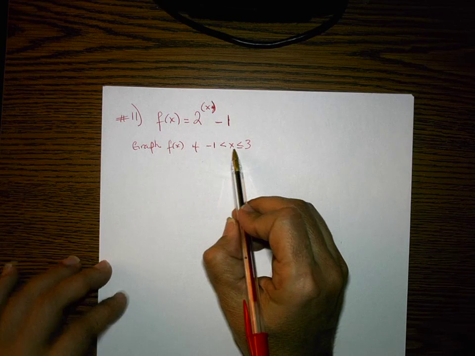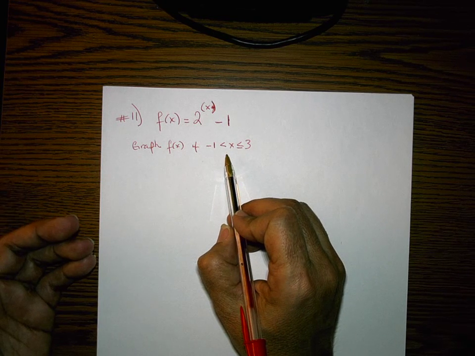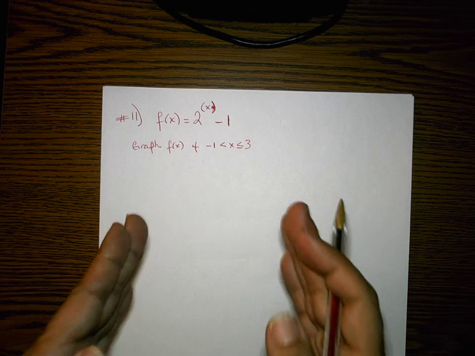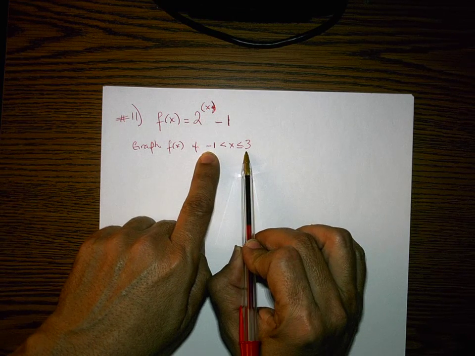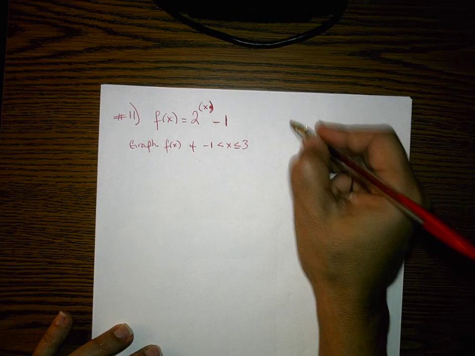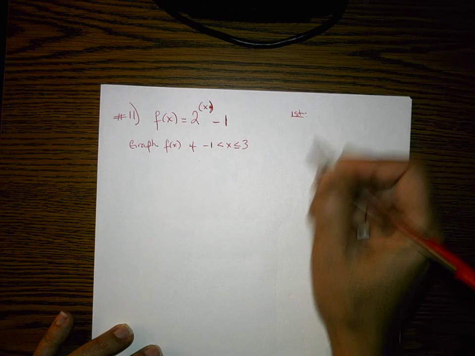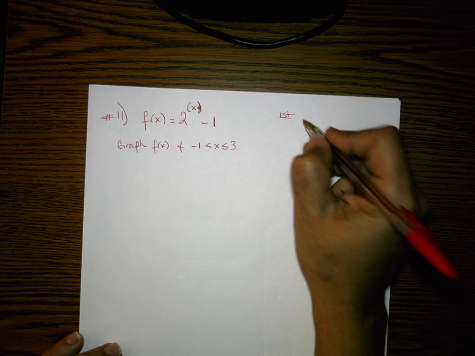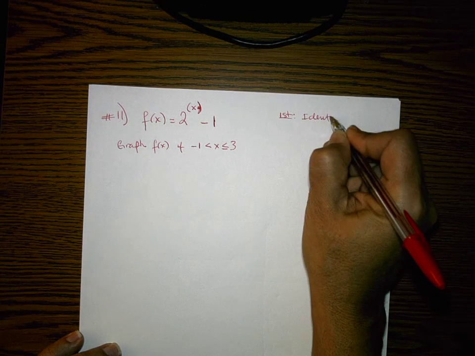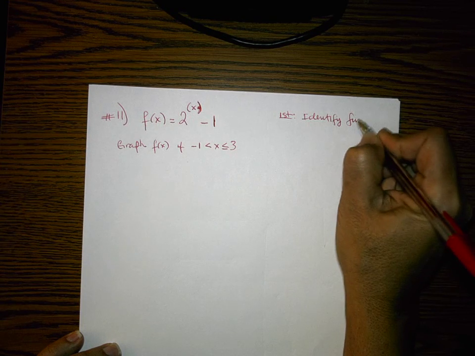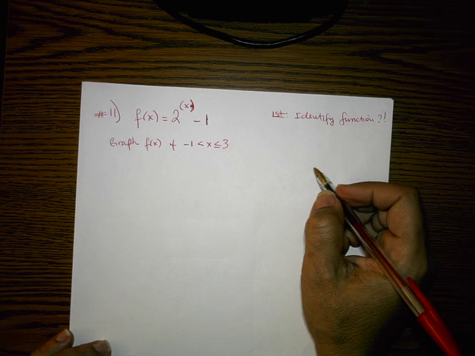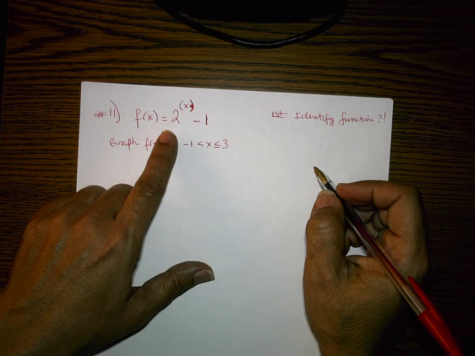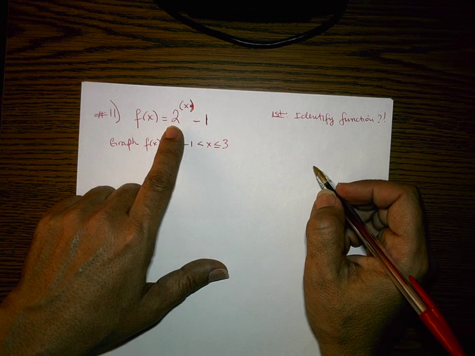So again, similar to our previous f of x function, you are restricted to graph this function, but only between -1 and 3. So first, my step number 1, let's just brainstorm here to identify the function that we're going to be graphing. What kind of function do we have here? I ask myself questions like that. I look at this and I say, it's an exponential.